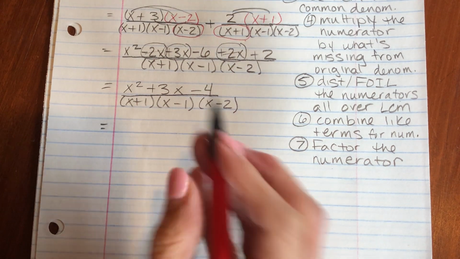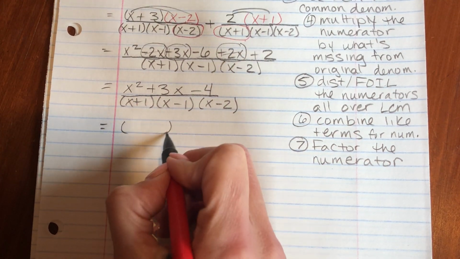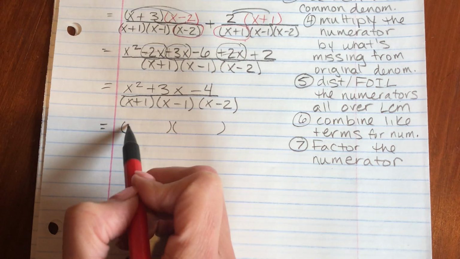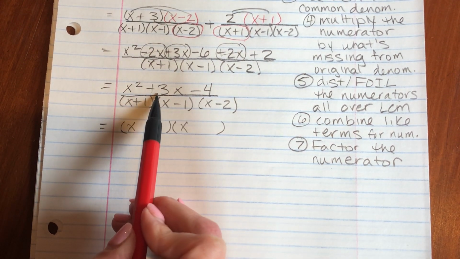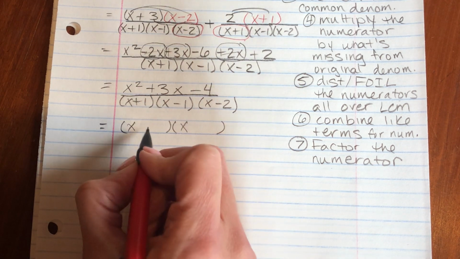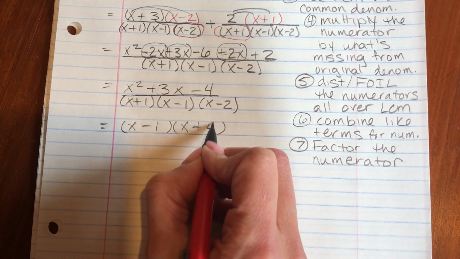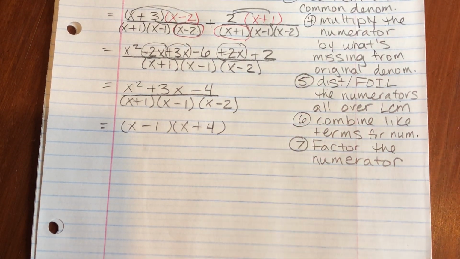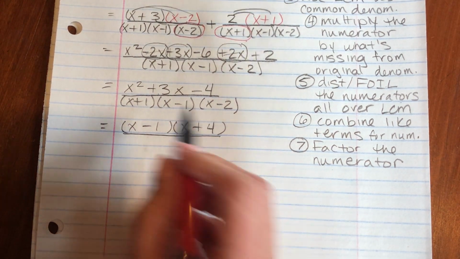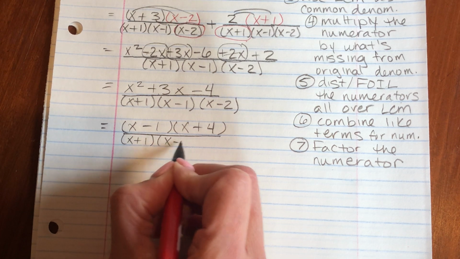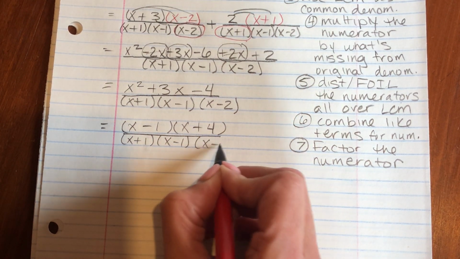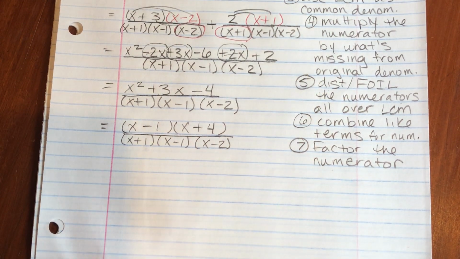So it can be factored. Be x and x, and then the factors of negative 4 that add to positive 3. Negative 1 times positive 4. Bring down the LCM for the denominator.